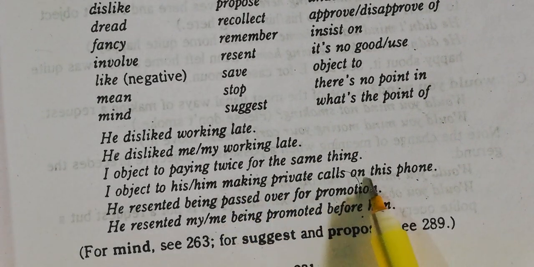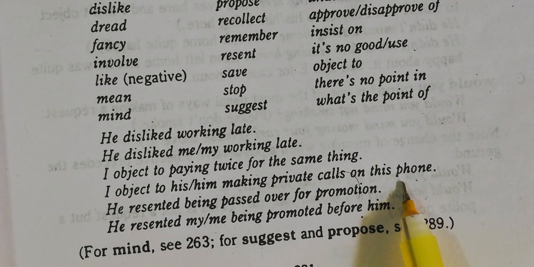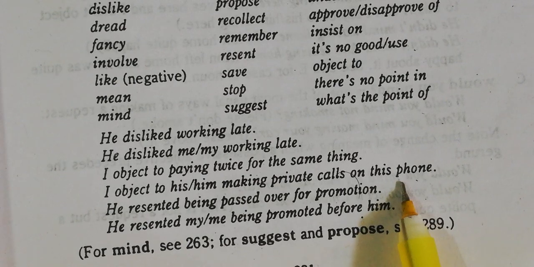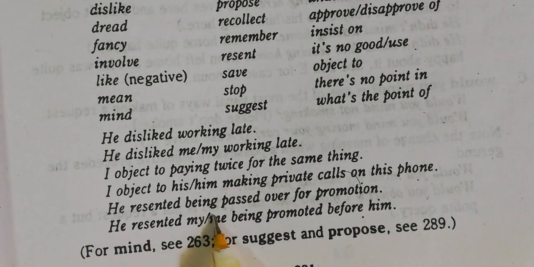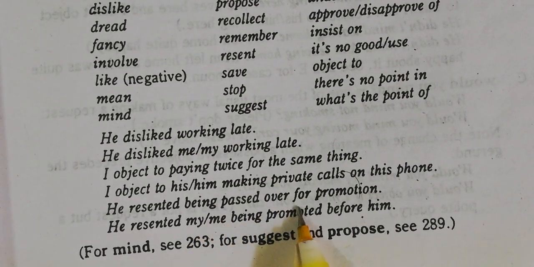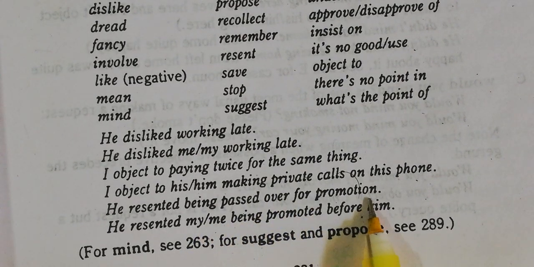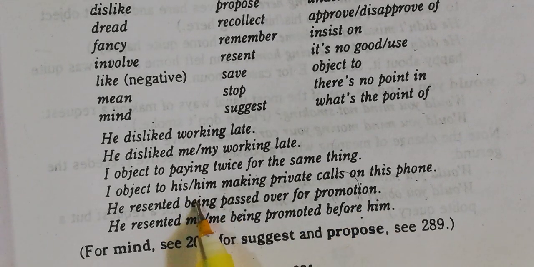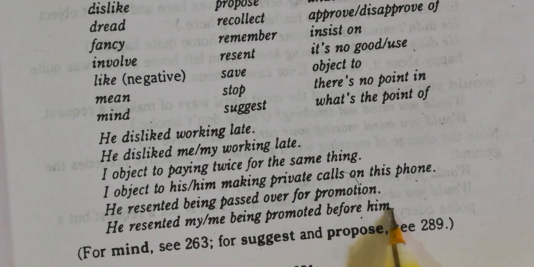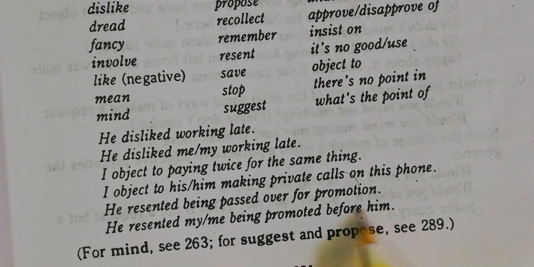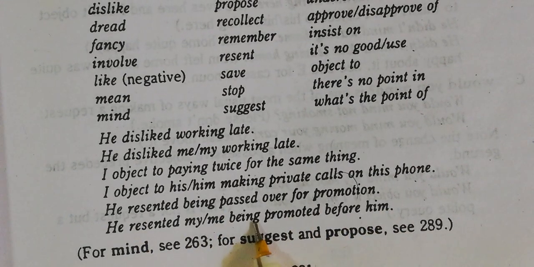Making private calls on this phone. Another example. He resented being passed over for promotion. Being. He resented my or he resented me being promoted before him. So notice the word being.